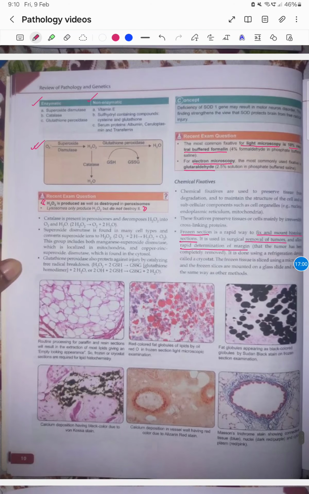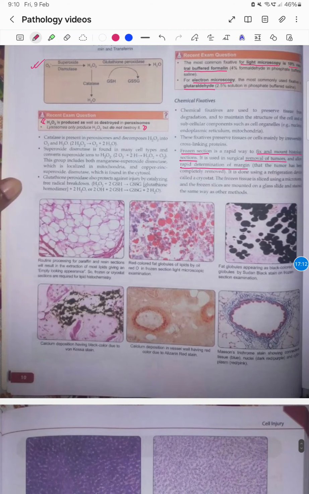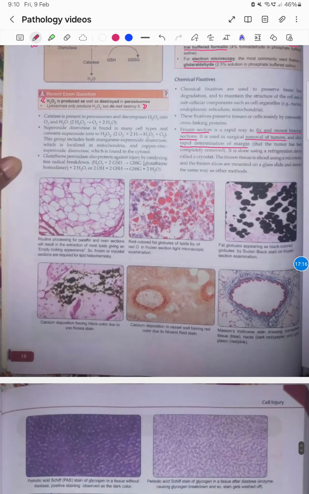Now, some chemical fixatives. For light microscopy, the fixative is 10% neutral buffered formalin. For electron microscopy, glutaraldehyde. Frozen section fixes and mounts histological sections. It is used after removal of the tumor, for rapid determination of the margin.